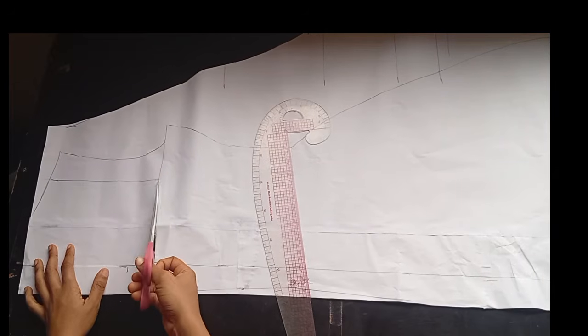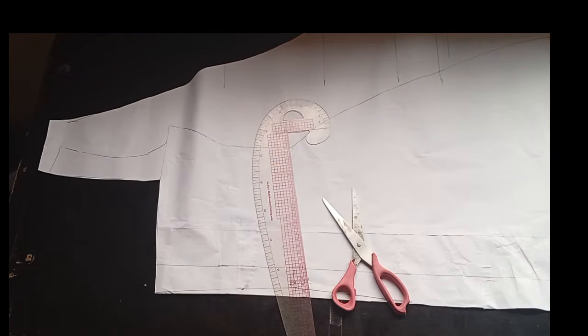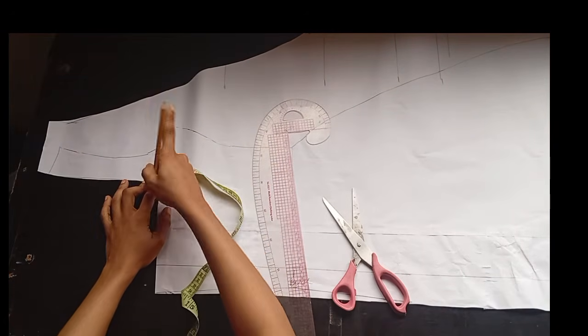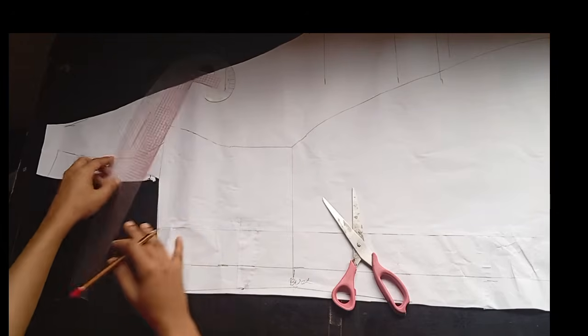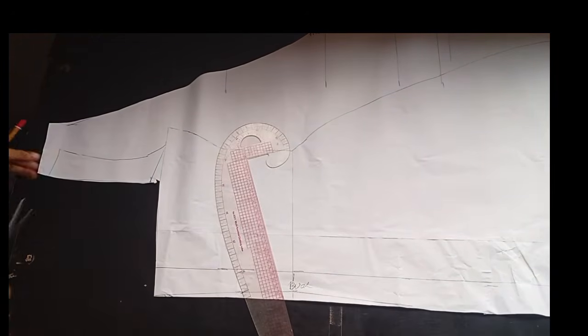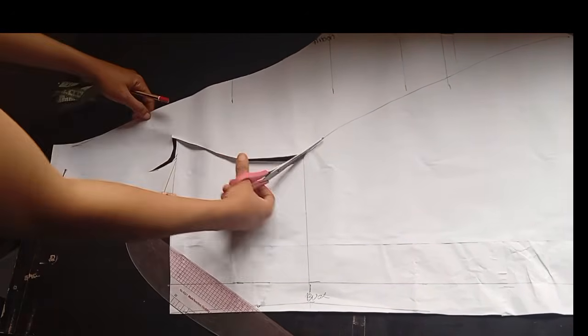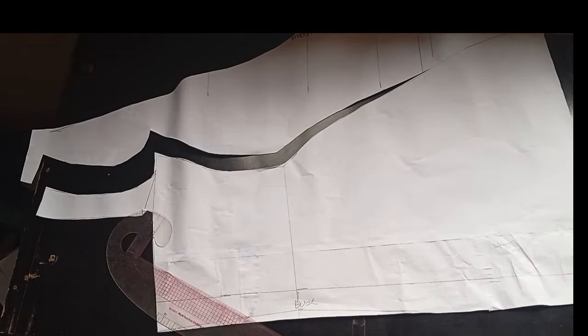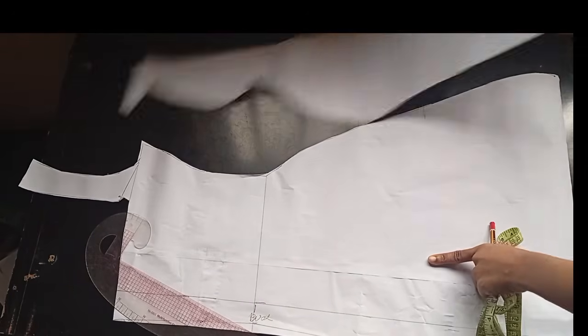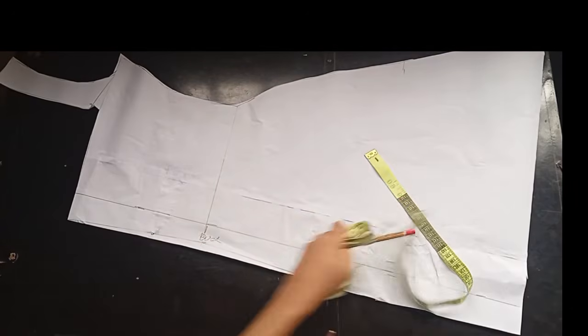And I'll just go ahead to cut out this side of my pattern. Then we'll now continue working on the rest of the pattern. So here I'll come in by 0.3 and I'll extend. This is to tighten the sleeve of this dress. That is why I'm marking out that part, and you'll be cutting that excess. So I went ahead to trace out the side of this pattern. Now this is what I have for the back.